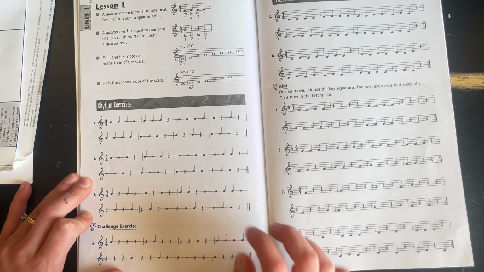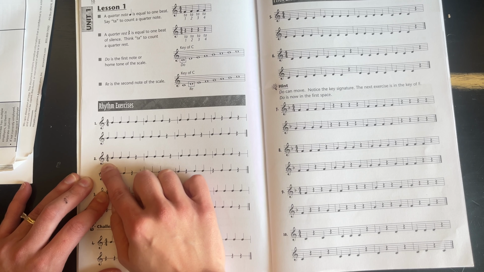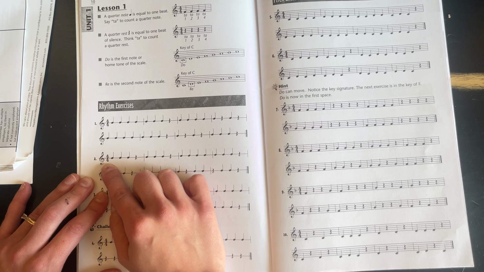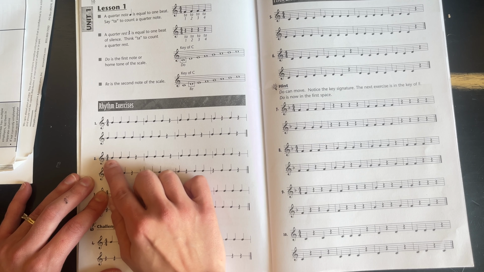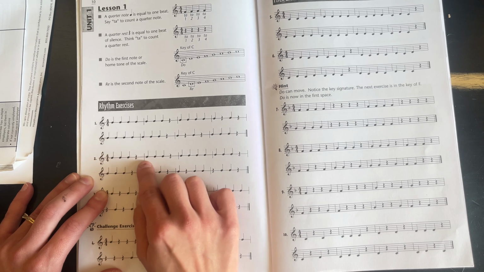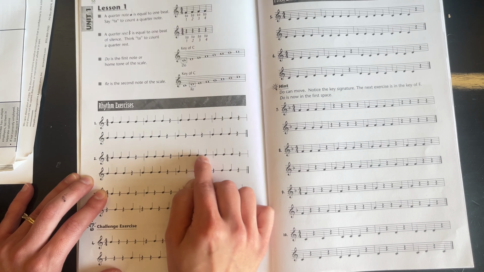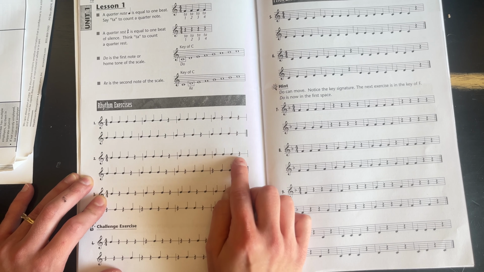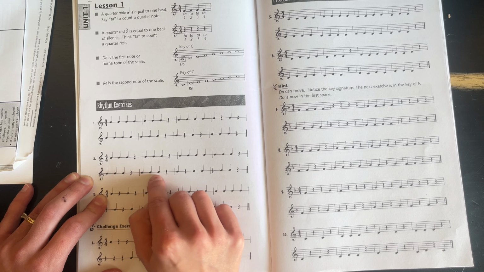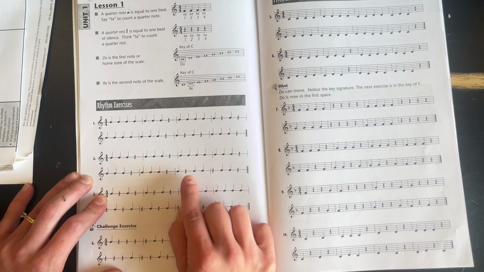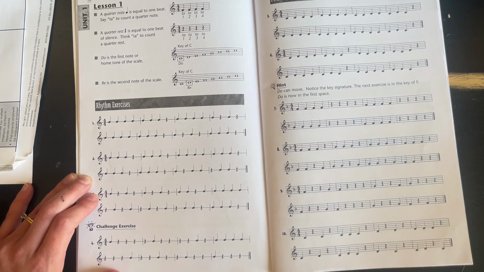All right. And then exercise 2, also in 4/4 time. So let's go ahead and do that one as well. 1, 2, ready, go. Ta, ta, ta, ta, ta, ta, ta, ta, ta, ta, ta, ta, ta, ta, ta, ta, ta, ta, ta, ta, ta, ta, ta, ta. Okay?